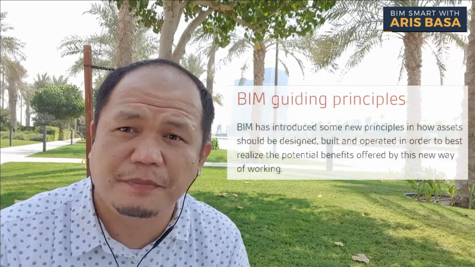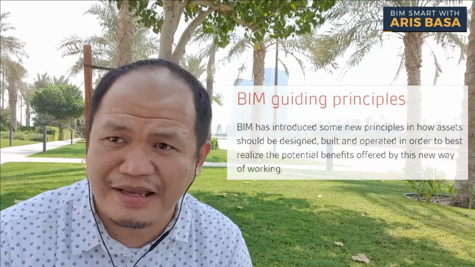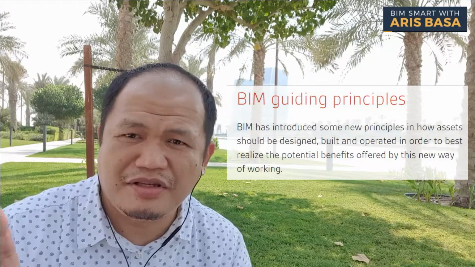Let's go to the next part, which is the BIM Guiding Principles. So BIM has introduced some new principles in how assets should be designed, built, and operated. As you can see, the process of design, build, and operation is always mentioned in this book, because that's how BIM works. That's how the process goes from the design to construction and to operation. So one of the first part of this BIM guiding principles, there will be 5 guiding principles in BIM.